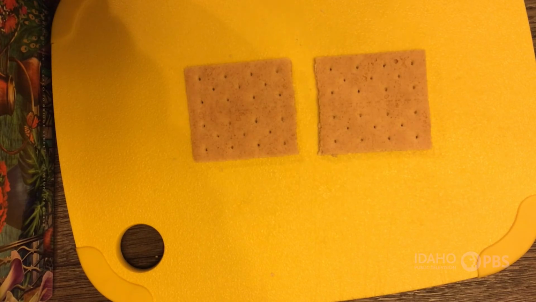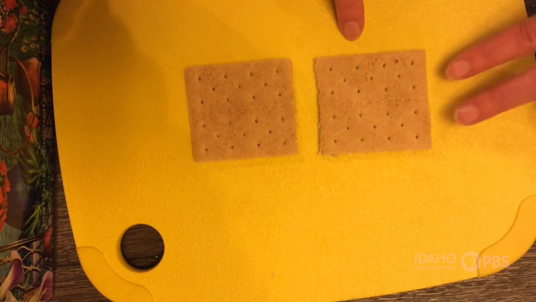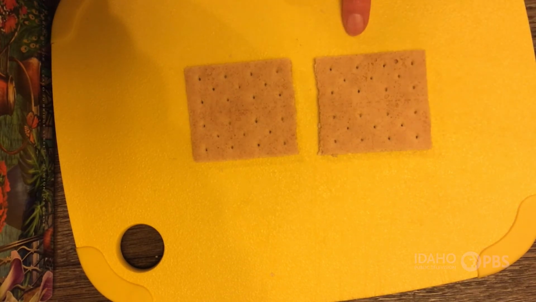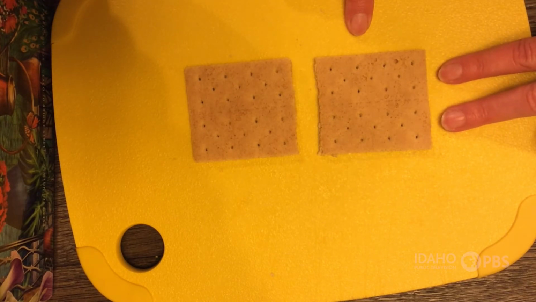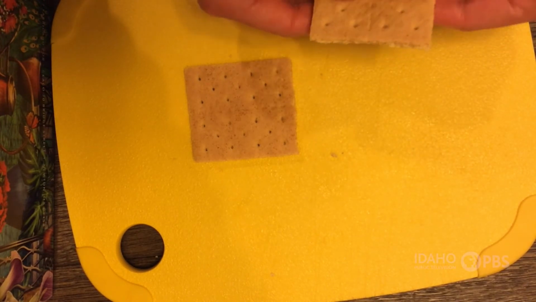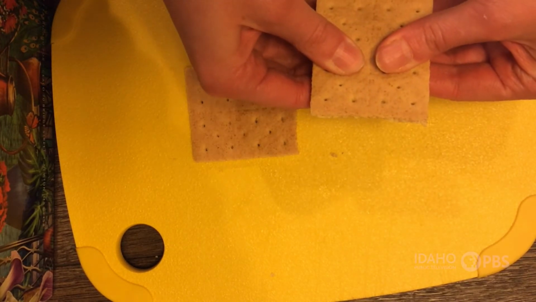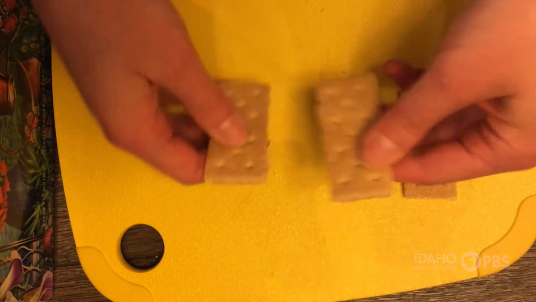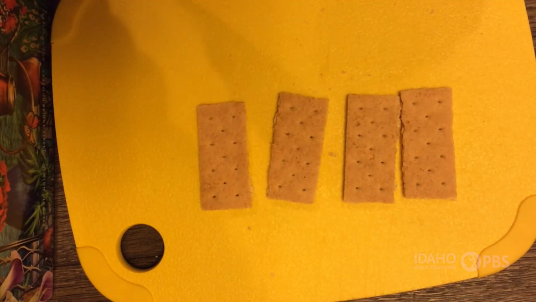So it looks like 1/2 is the same as 2/4, or 1/2 is equivalent to 2/4. All right, well, these are not nearly enough graham crackers for us to dip into our delicious dip. So I'm going to need a few more graham crackers at dinner.